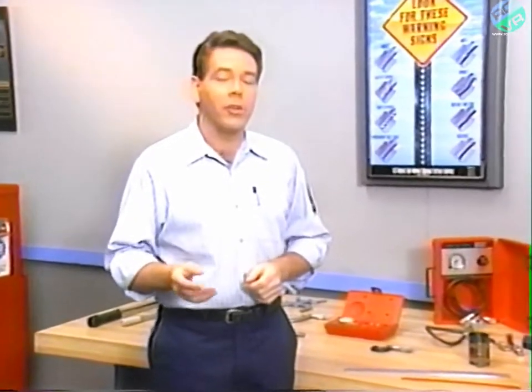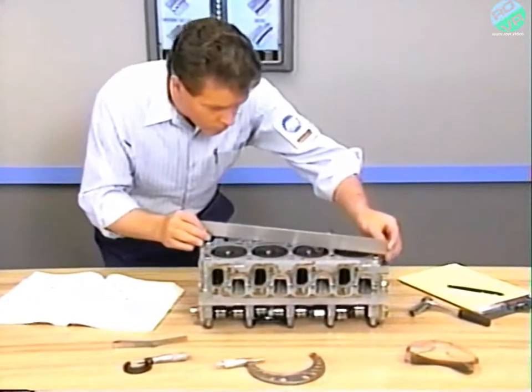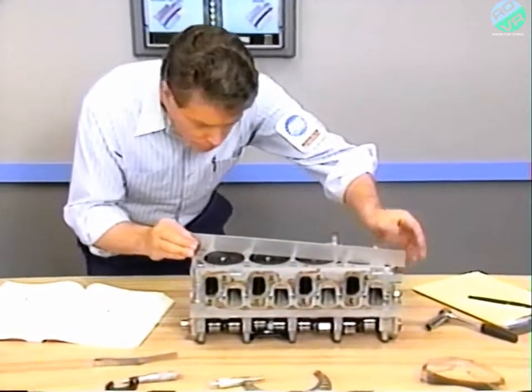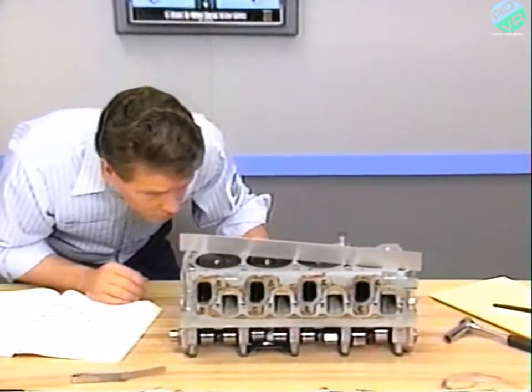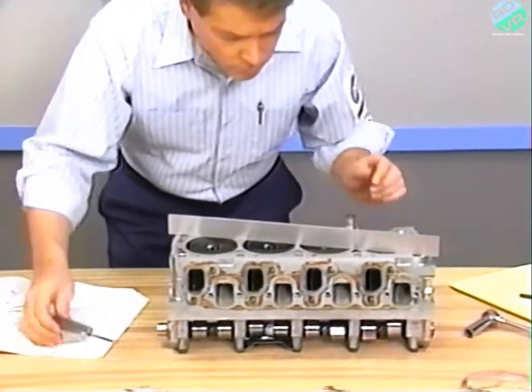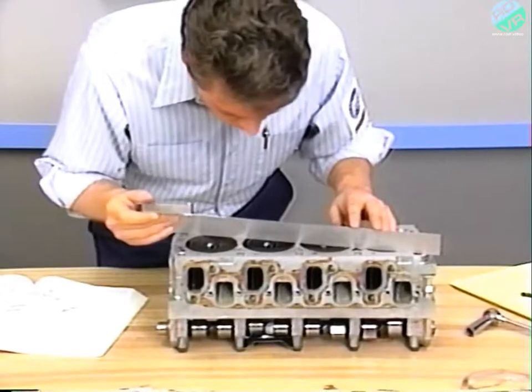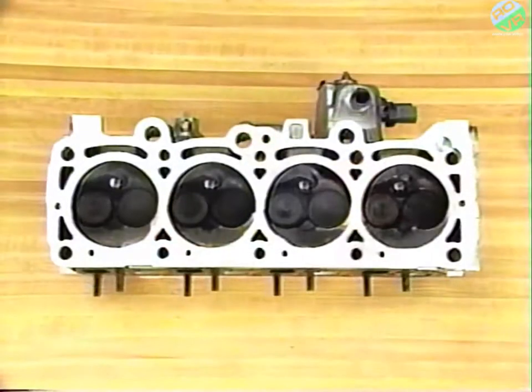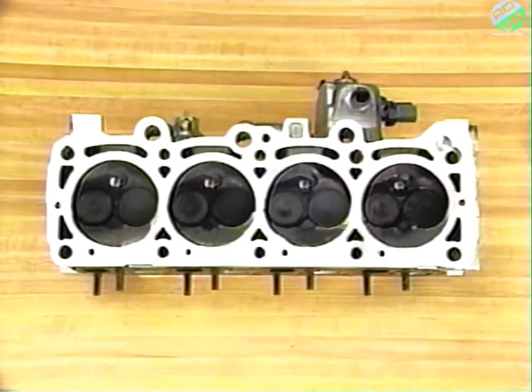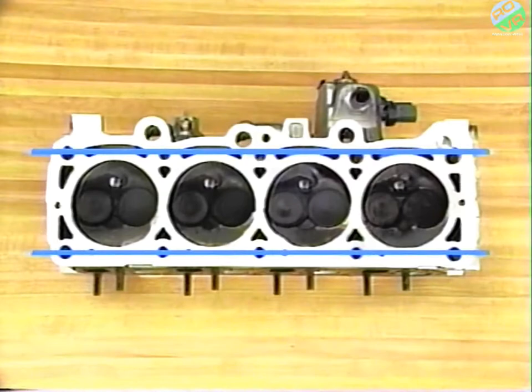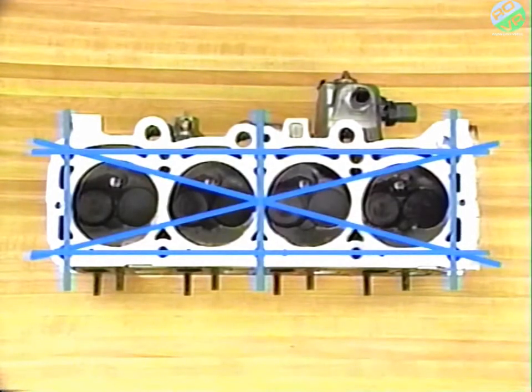To check a cylinder head for flatness, place the straight edge along the head. Then sight along the straight edge to see if there is any warpage. If there is, use feeler gauges to measure how much warpage is present. Make sure the surface is clean and all gasket material has been removed. Then check the head using the following pattern: measuring and recording the amount of warpage, if any, at each location.